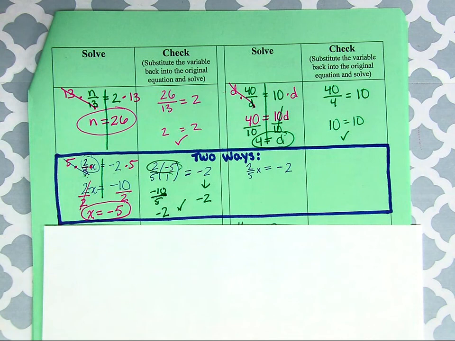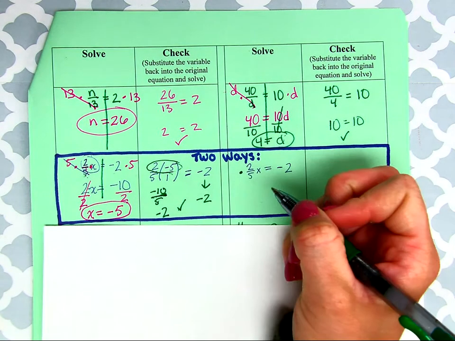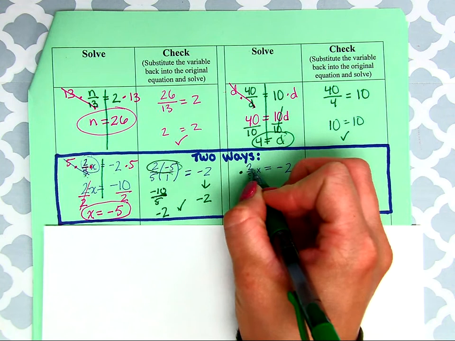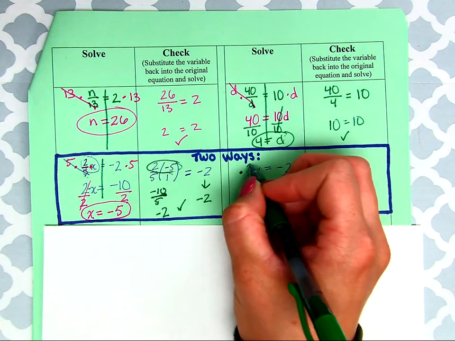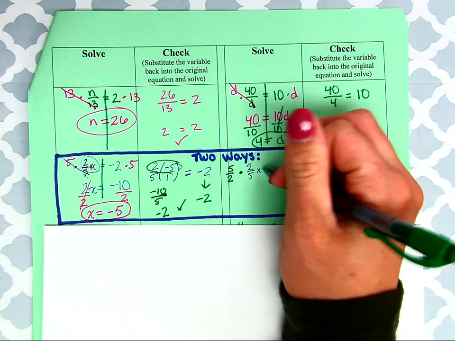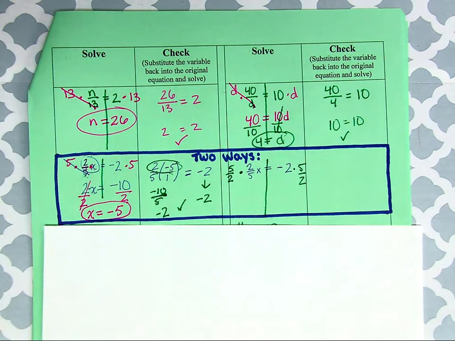So with fractions, we can multiply by the reciprocal. If you don't remember what the reciprocal is, that's this fraction flipped. Since I have 2/5, if I flip that, it's 5/2. Okay, and I'm going to write it on both sides real quick. I'm going to show you why we want to do this.